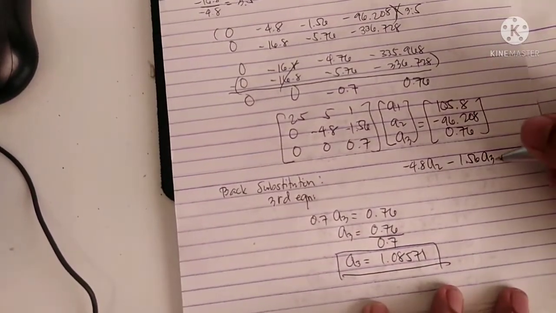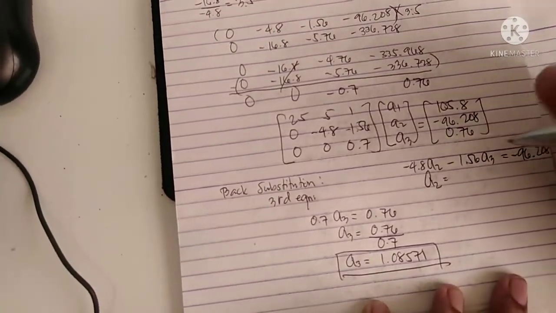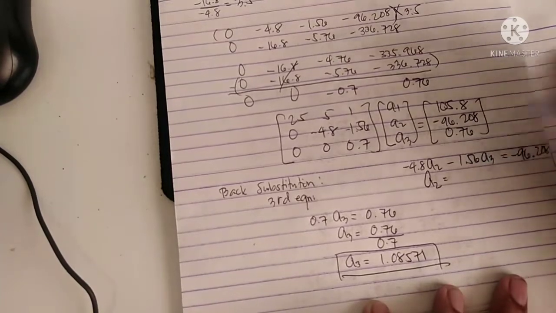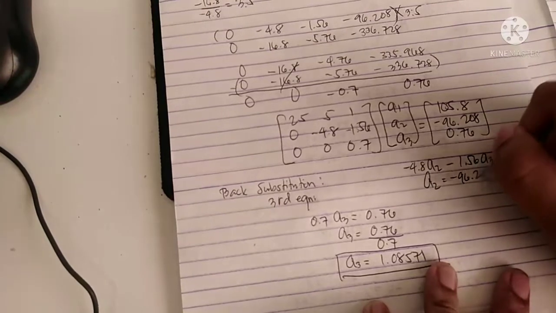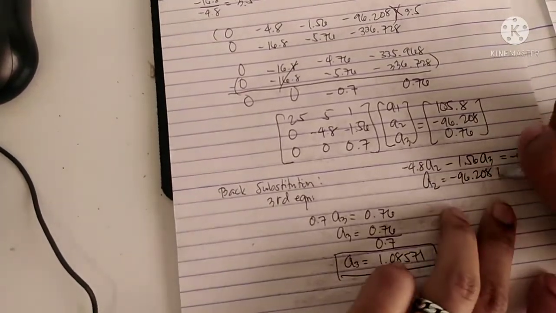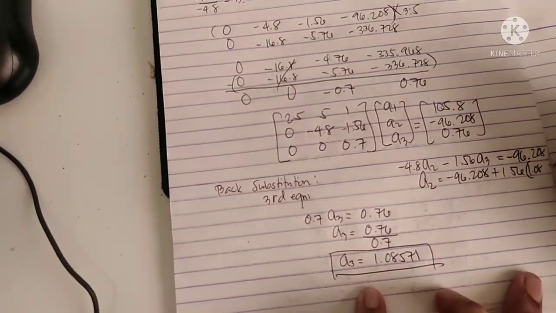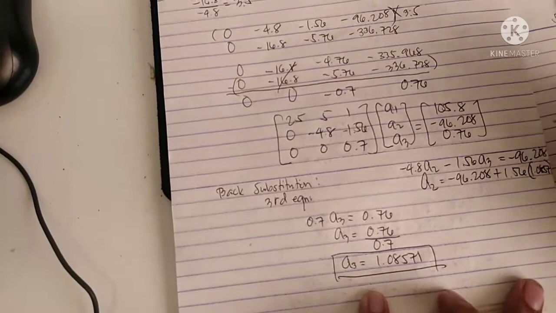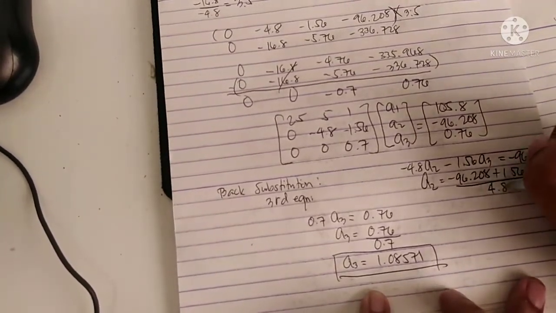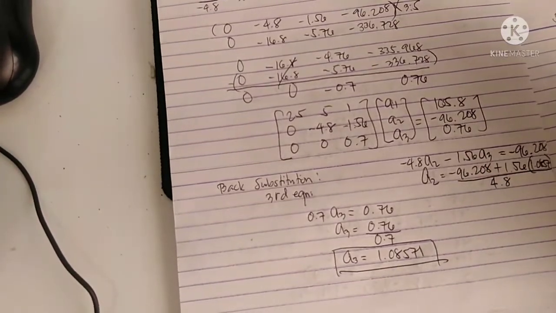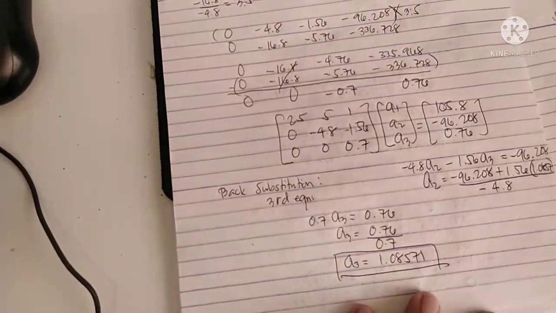So a sub 2 is equal to, transferring this term to the right side, negative 96.208 plus 1.56 times a sub 3, which is 1.08571, divided by negative 4.8.